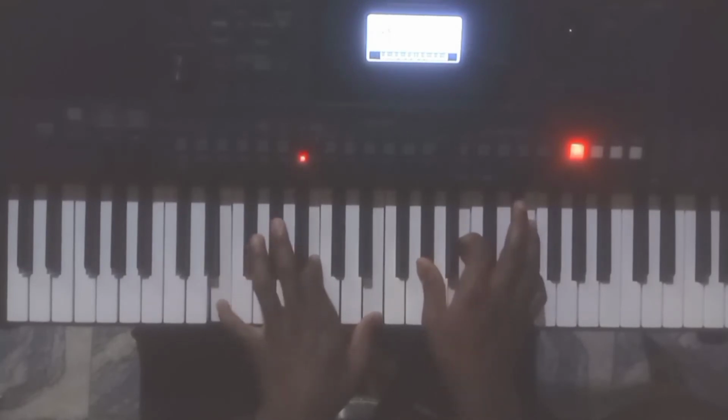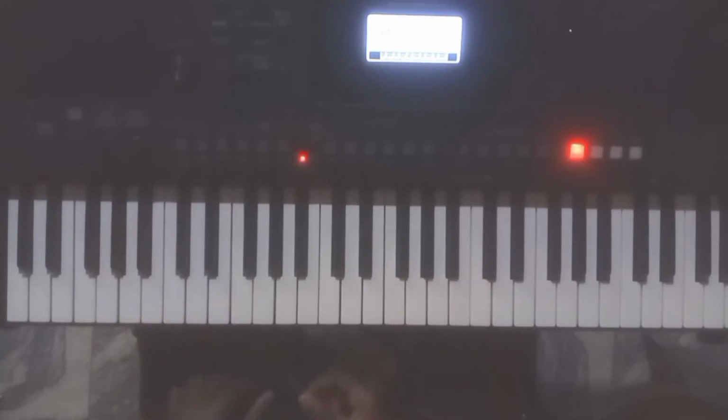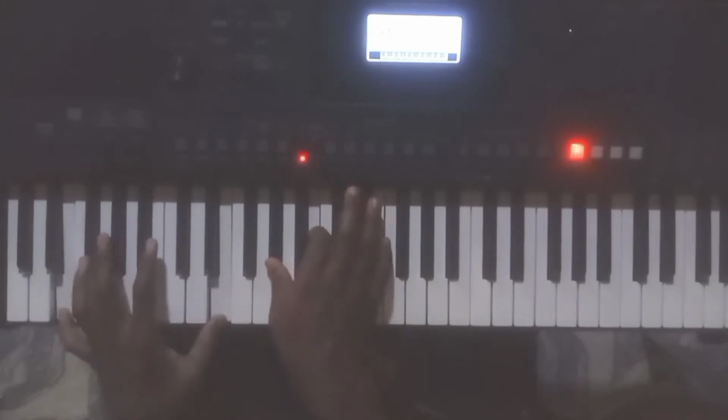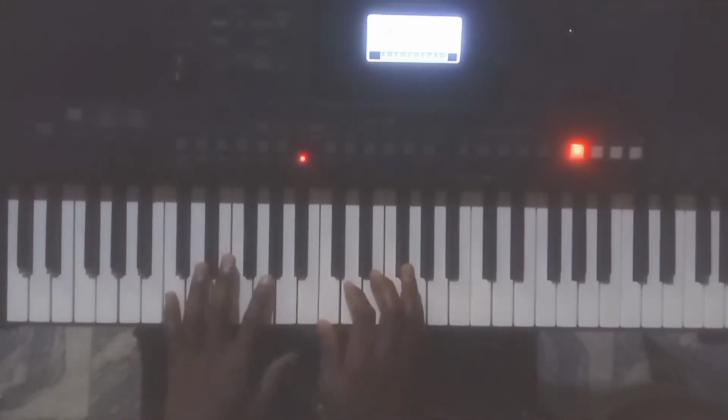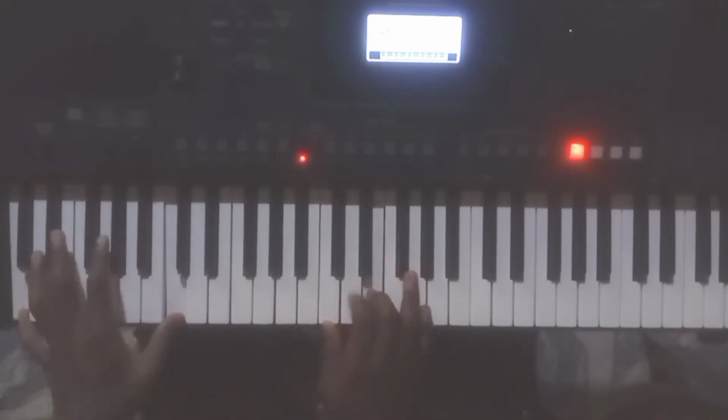You see? Sometimes I merely substitute it for my 5. Instead of going to the 5th, I play it. So for example, 1. So instead of going to my 5th, I do something like this. So let's go.